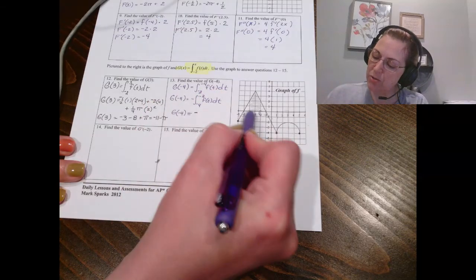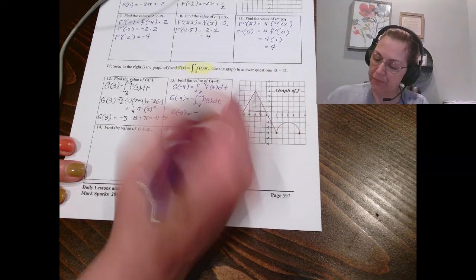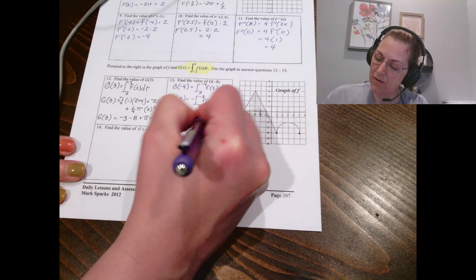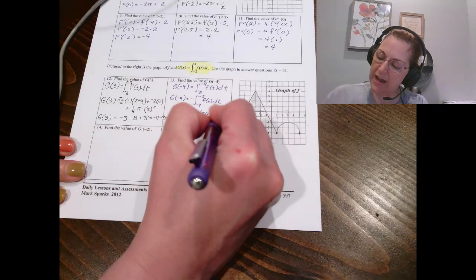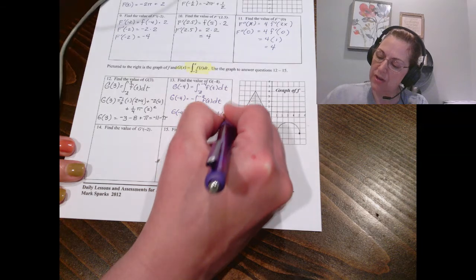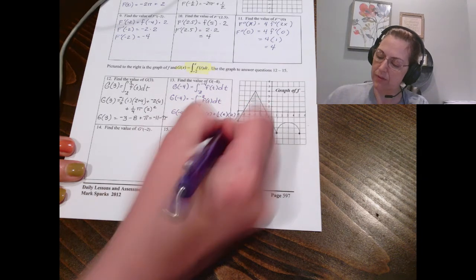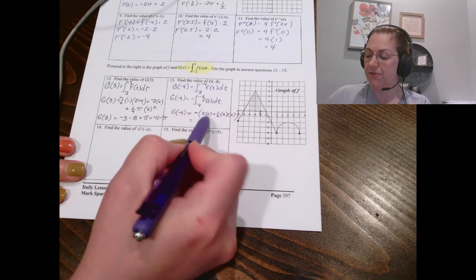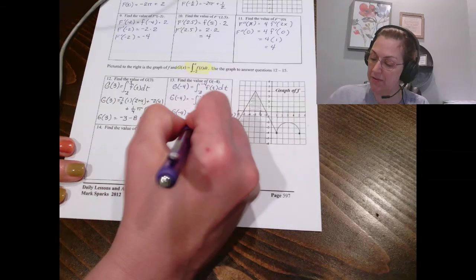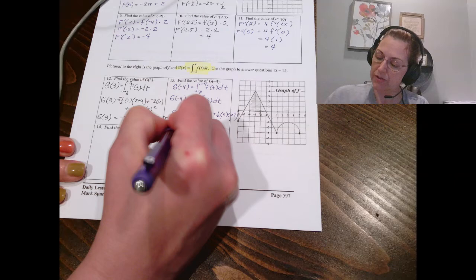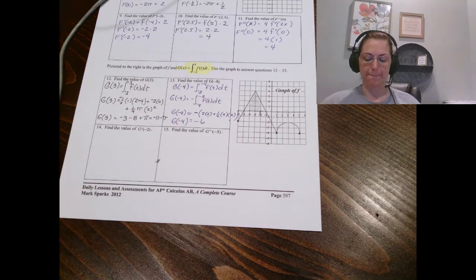Okay, so I'm going to do the rectangle. That's a 2 by 2. And then I'm going to do the triangle sitting on top. So that's 1/2, the base is 2, the height is 2. So let's see. I've got 4 plus 2, that'd be 6, and put a negative on it. So there's my g of -4.